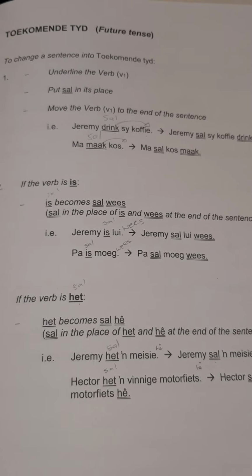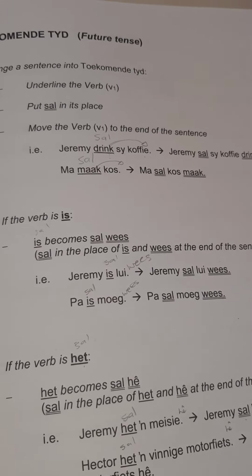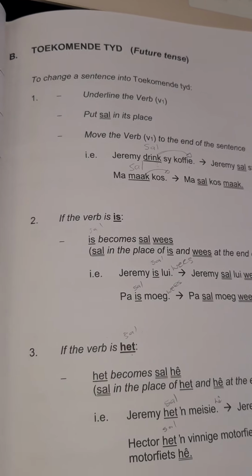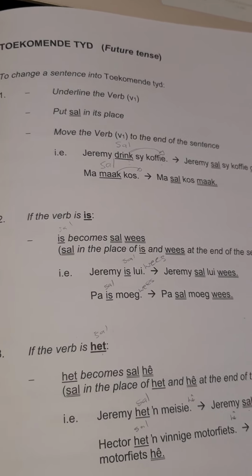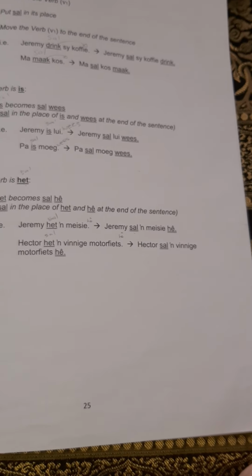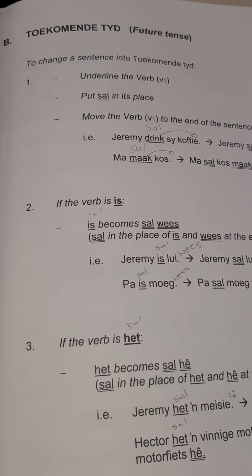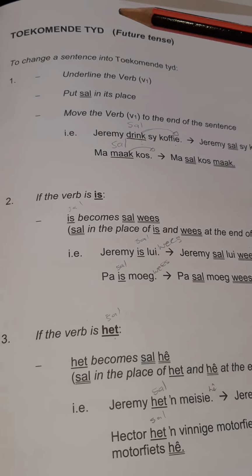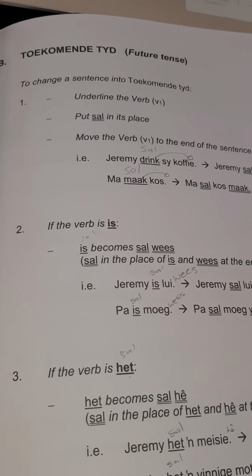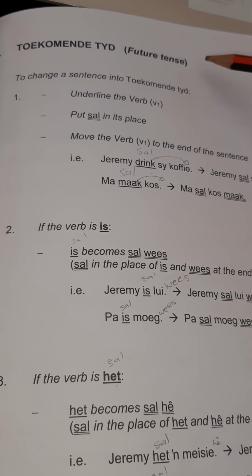This week we will be revising toekomende tyd. So I want you to open your functionele workbook on page 25 and let's go through the rules together. Okay, there are 3 rules when we work with toekomende tyd, future tense.